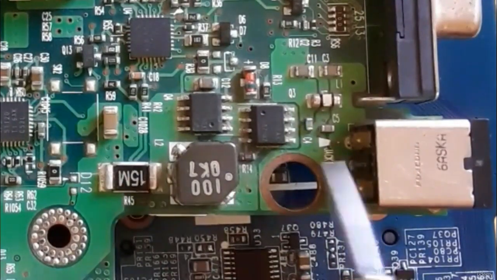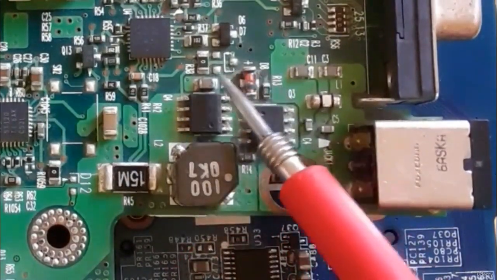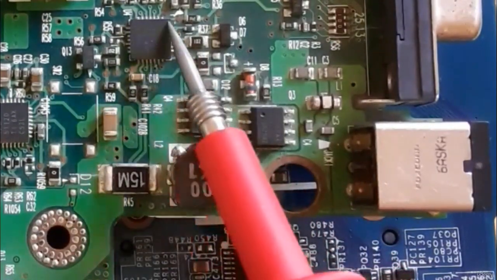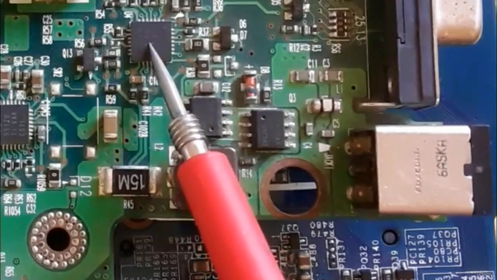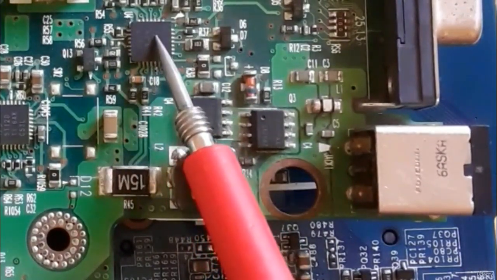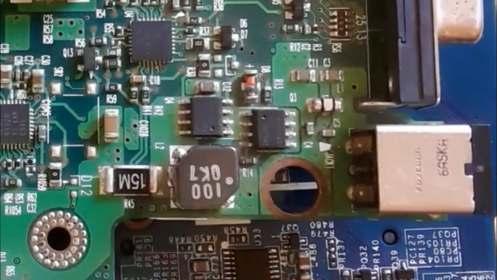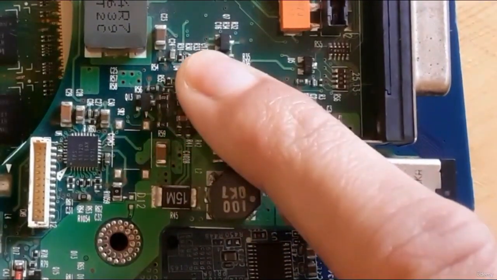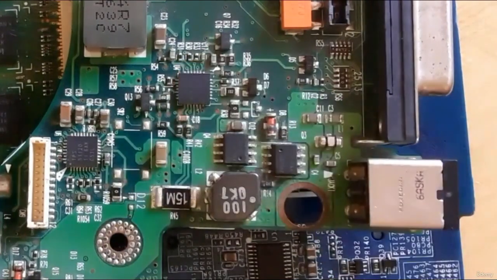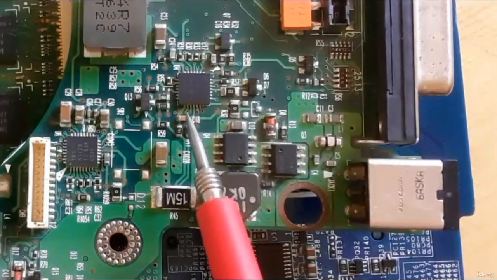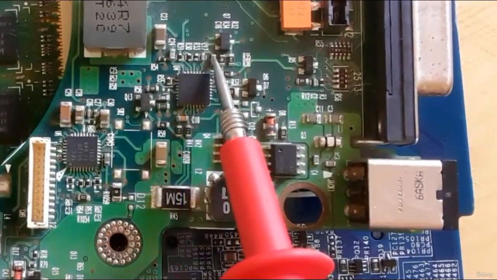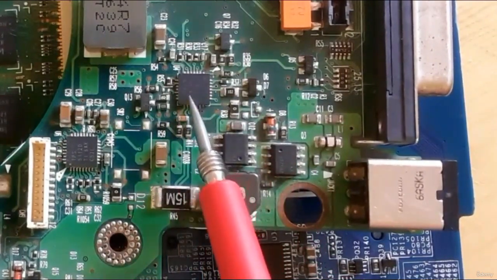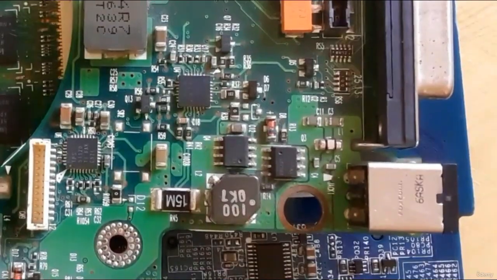As you can see here, this is a current sense resistor, we have MOSFETs, we have diodes, this is a fuse resistor, etc. And of course, the charge IC, this is the charge IC, as you can see here. The charge IC also can fail. To check the charge IC, you can just use your finger. If you feel that the charge IC is very hot, it means it has failed. You can also check the capacitors around it. If you find any shorted capacitor, it means the IC has failed, of course, when you plug in the adapter.